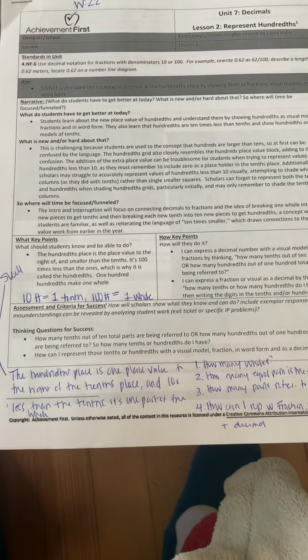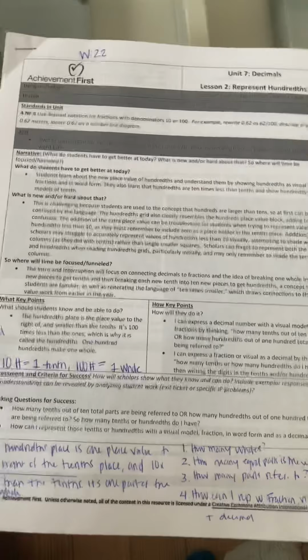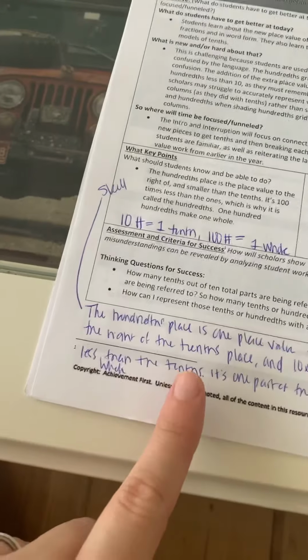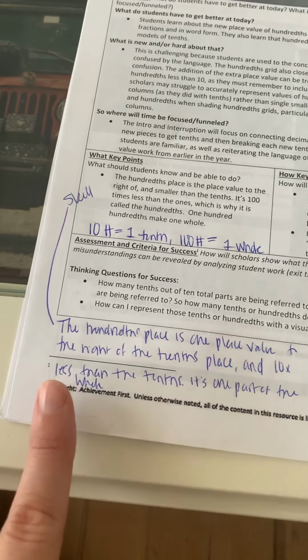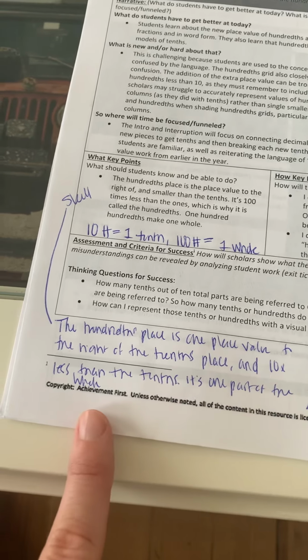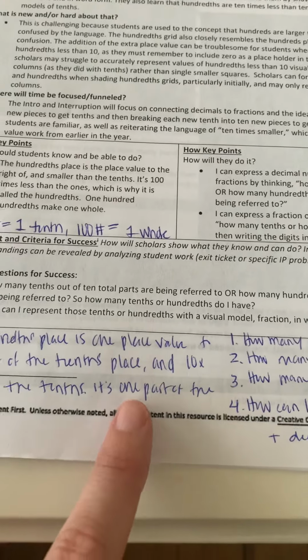Team, today is Unit 7 Lesson 2, and today we're moving into hundredths. So very similar to yesterday. The hundredths place is one place value to the right of the tenths place and is 10 times less than the tenths. It is only part of the whole. It should not say one.